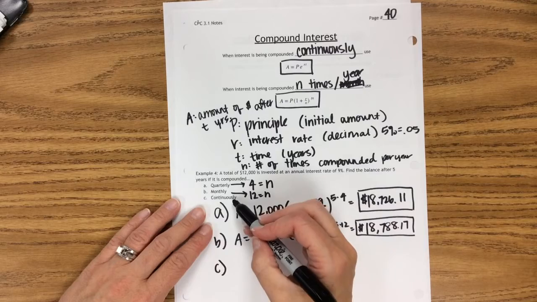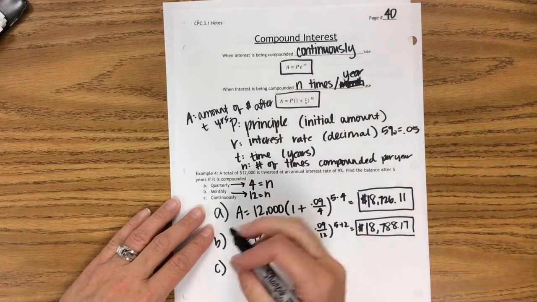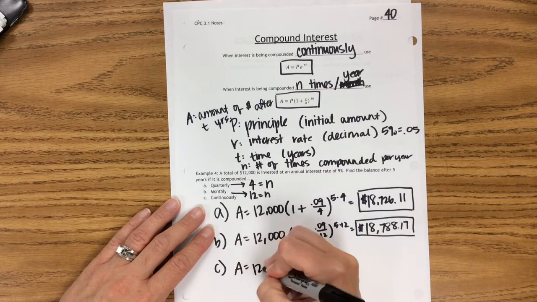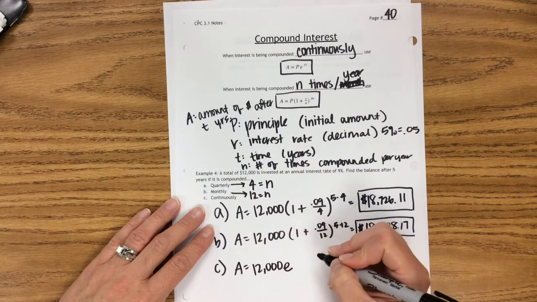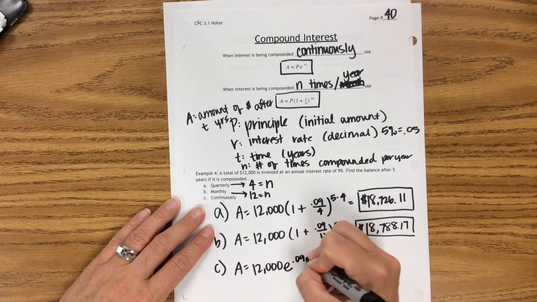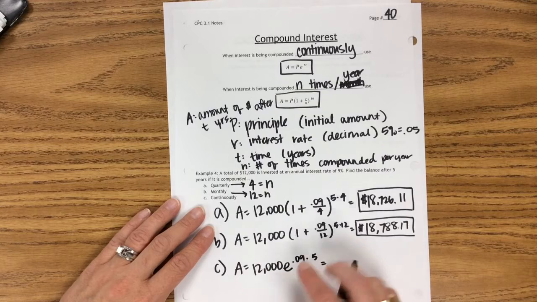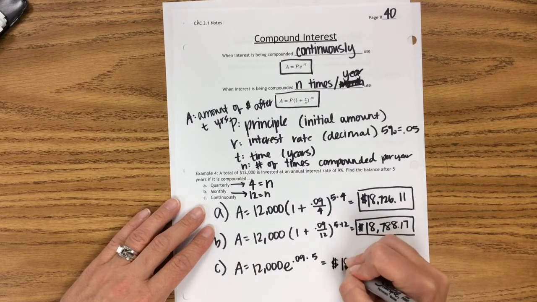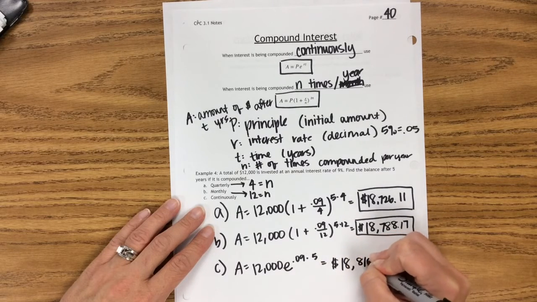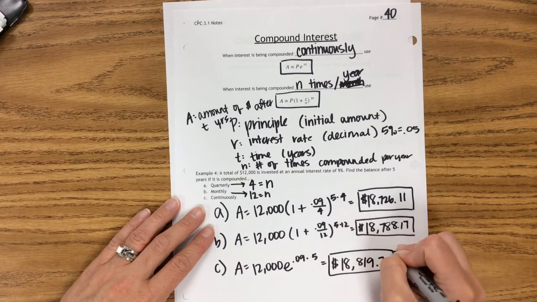Last is continuously, and continuously means we have to use this top equation, which we call the PERT equation. And P is still 12,000, E is E, and it's to the R, so 0.09 times T. So plugging all this in your calculator, you should have an E button on your calculator. Continuously gets you even more money, just slightly, but just a little more money in the end.